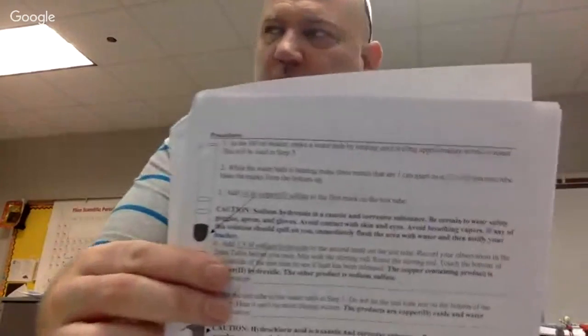Now, the products, we have not done reactions yet, but if you flip back to the previous page, let's read together. I'm going to share a couple things with you. So first of all, and we're right here at the top of the second page, it says, in a 100 milliliter beaker, make a water bath by heating until boiling approximately 60 milliliters of water.